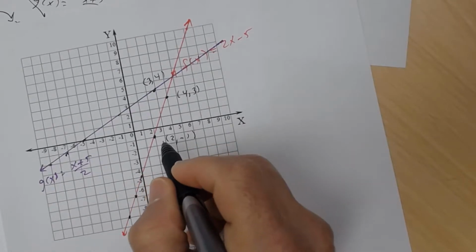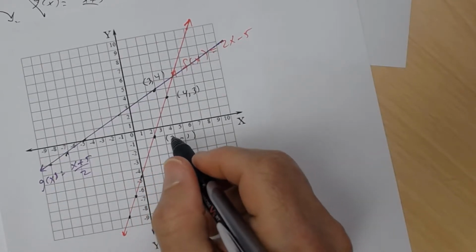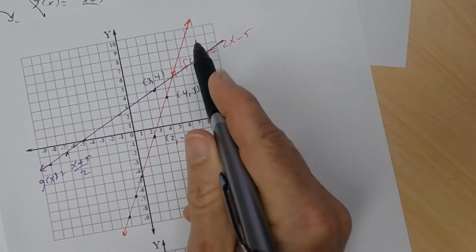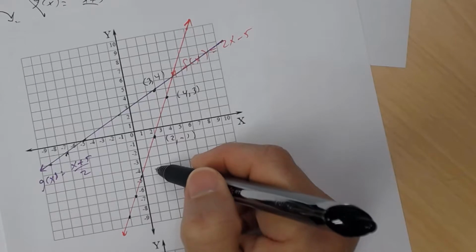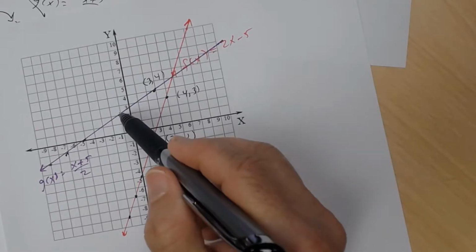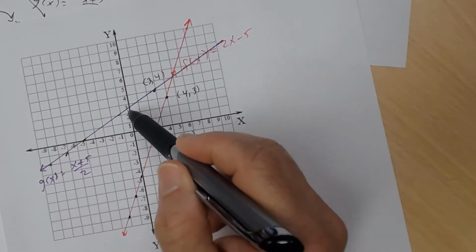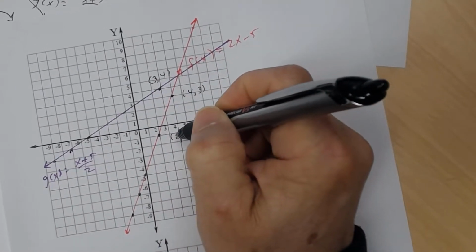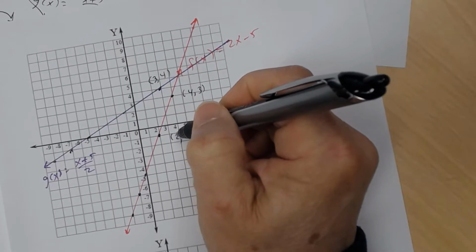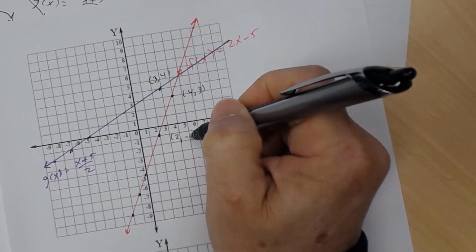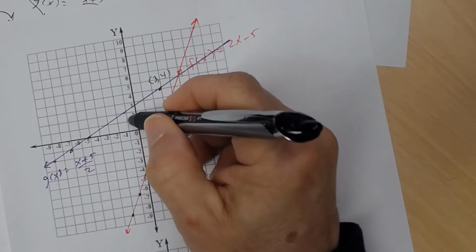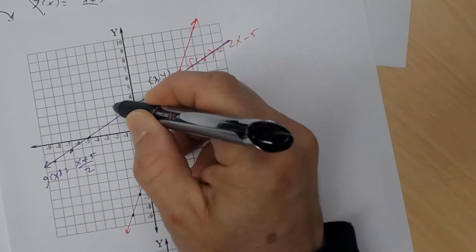So if the point 2, negative 1 was on the function f of x, then what other point is going to be on the inverse? Well, the inverse is going to be negative 1, 2, so it undoes. If x is 2 and I get y, then the inverse function will undo it. So negative 1 will become 2. So negative 1, 2 is here.